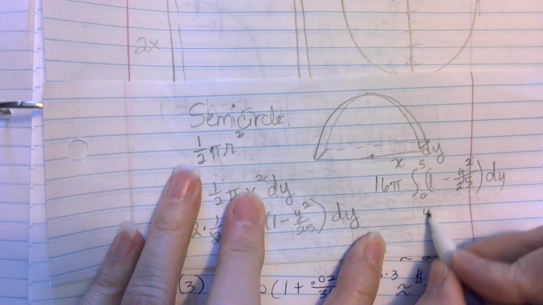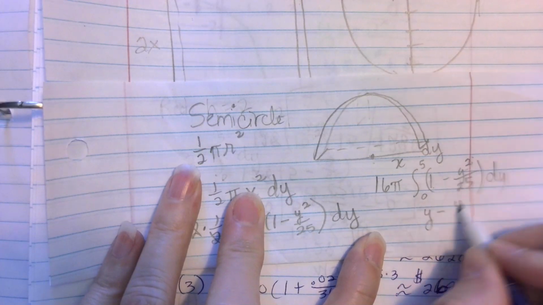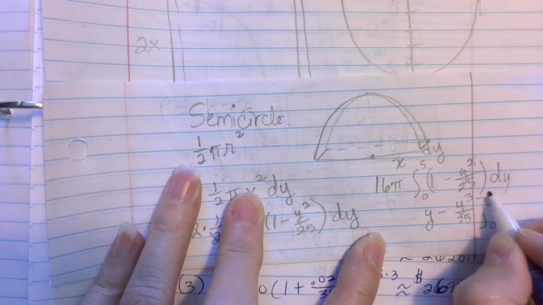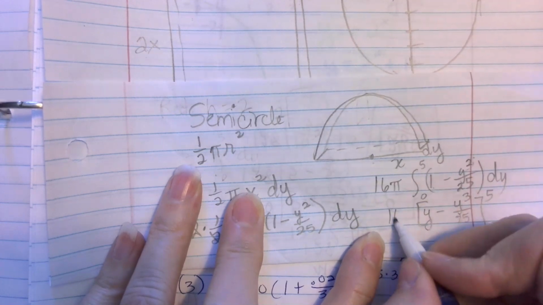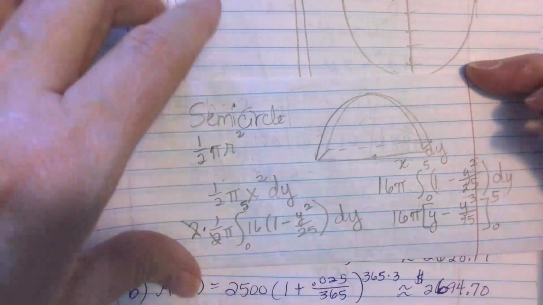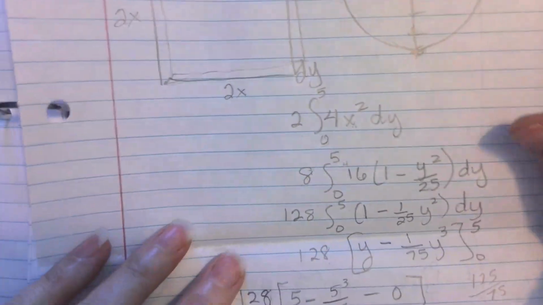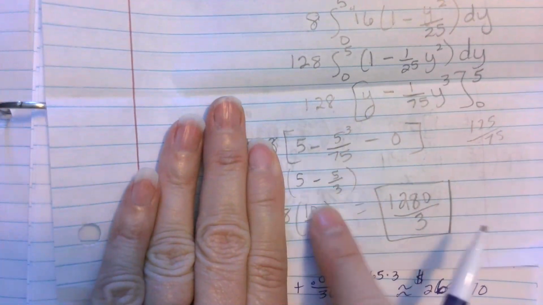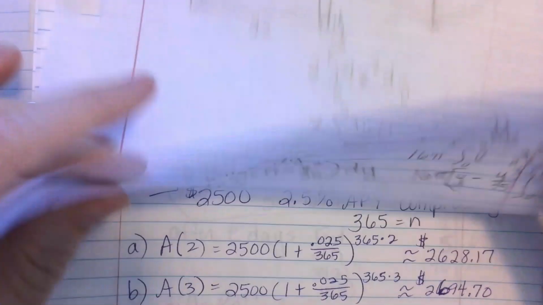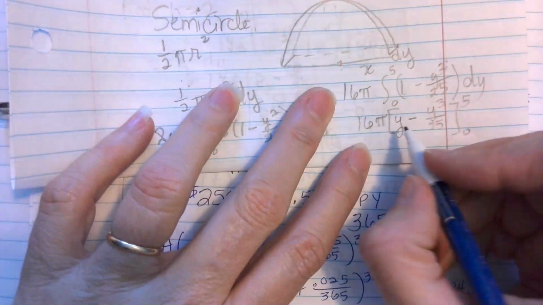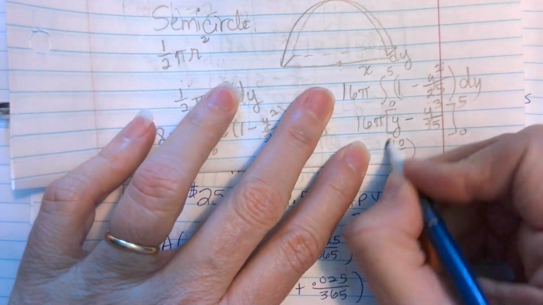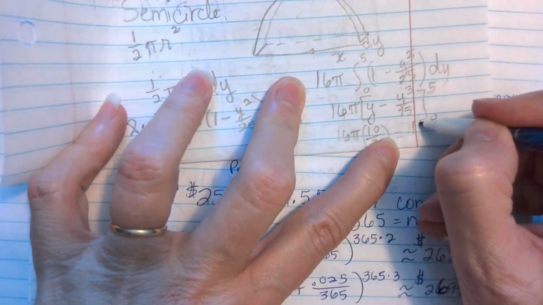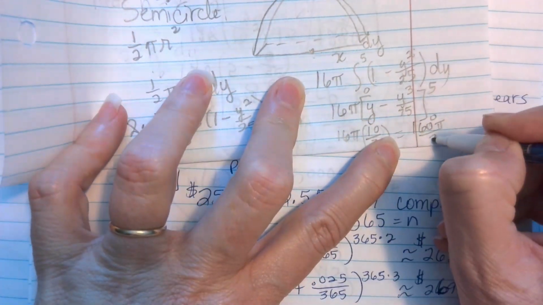1 dy goes to y, minus y cubed over 3 times 25 is 75 again. And in fact, I believe we already know what these two subtracted without the coefficient, it was just 10/3. So I'm going to cheat and say that was 10/3 times our coefficient, 16 pi, would be 160 pi over 3.